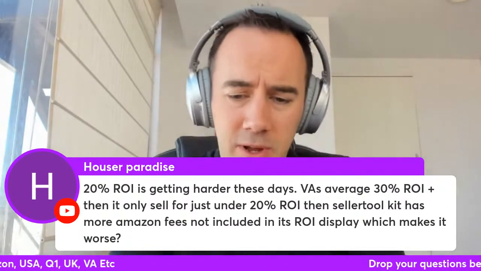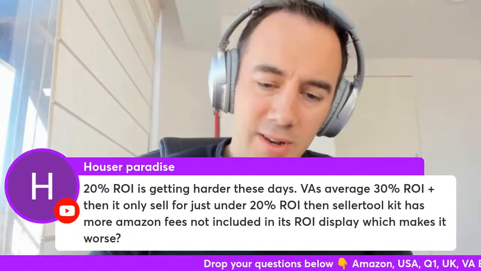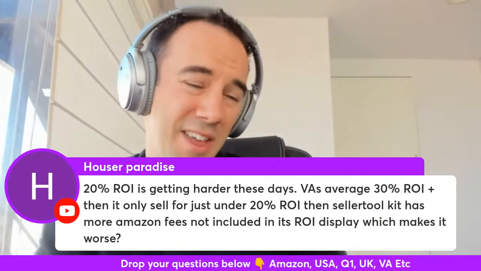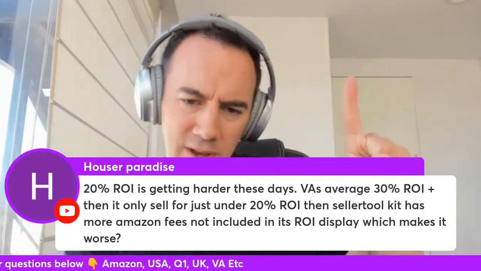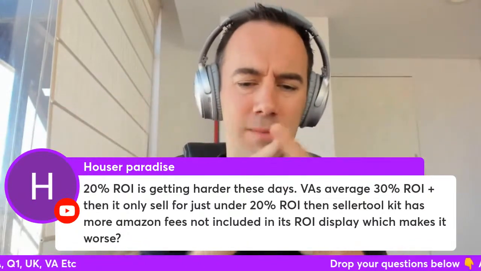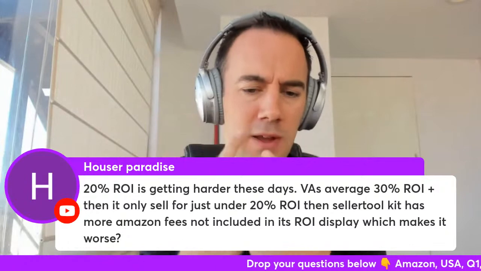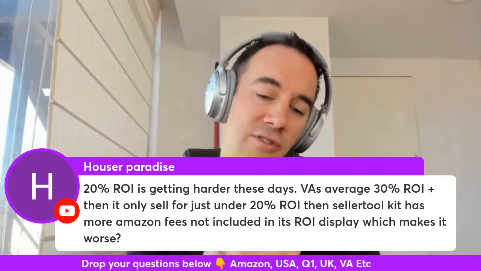Okay, let me break this down into a couple of component parts. Number one, seller toolkit has more Amazon fees not included in its ROI display, which makes it worse. I think you need to go back to seller toolkit and ask, why is this fee on here but it's not on my sourcing tool, and understand what's going on. You're missing something there. We don't get that problem. We know the fees are right. So something maybe in your interpretation, I'd challenge that.